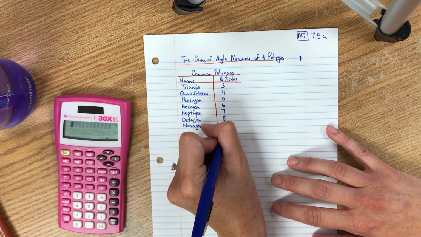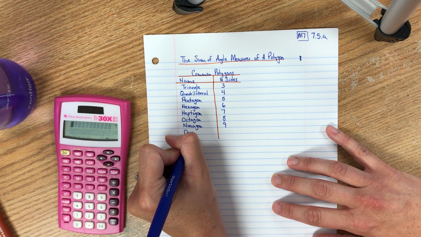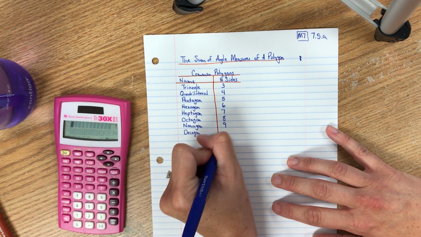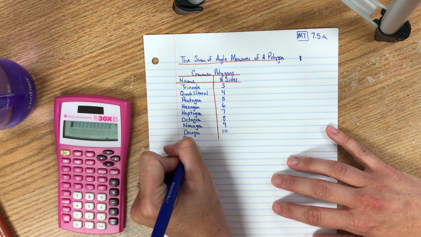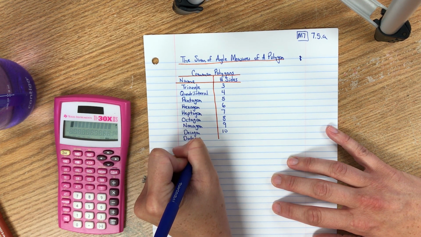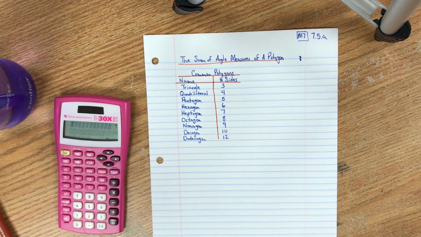A nonagon means 9 sides. A decagon has 10 sides. And a dodecagon has 12 sides. So those are the 9 figures that we are considering.